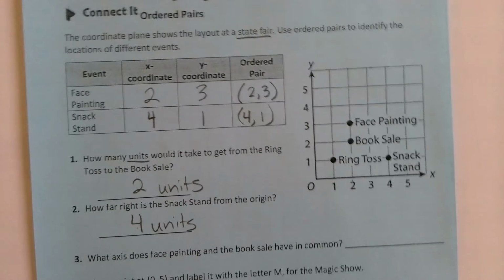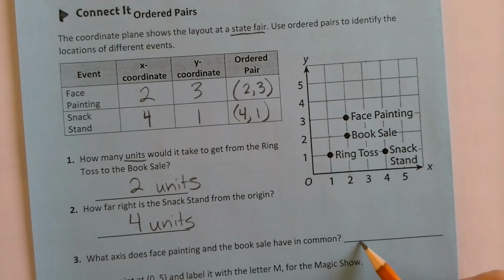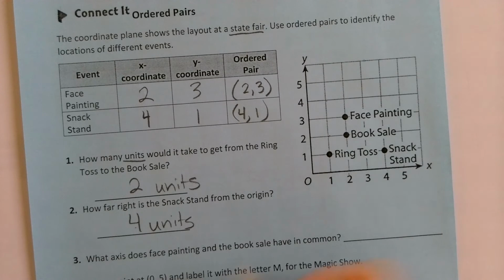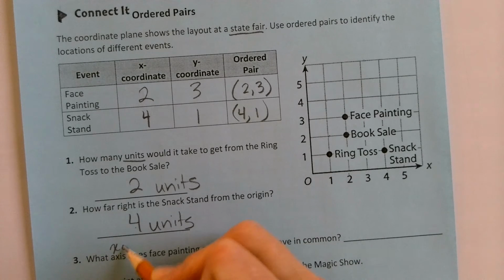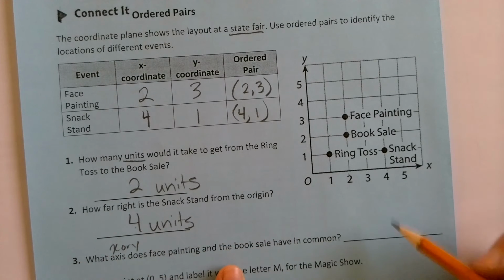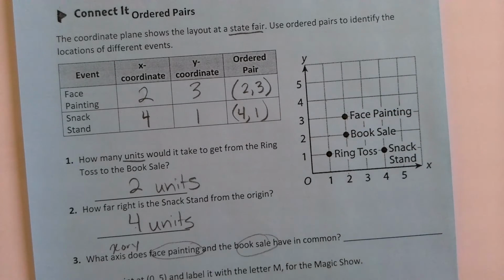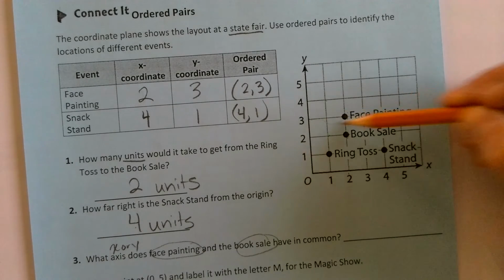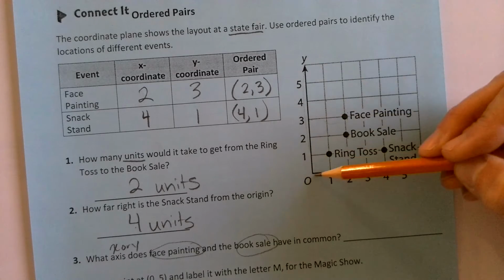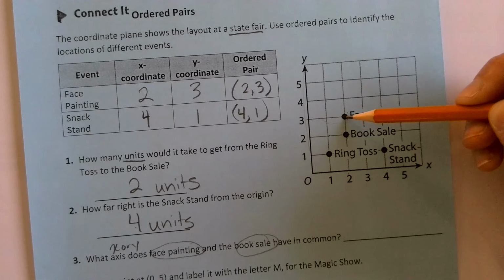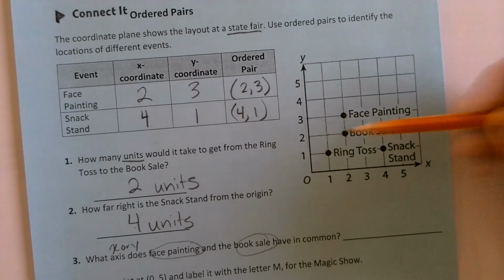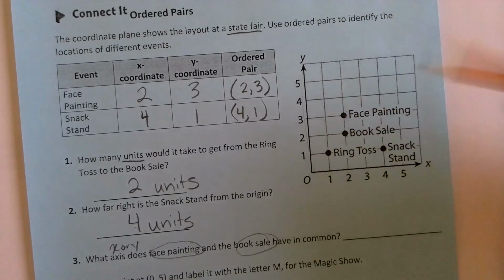What axis do face painting and the book sale have in common? Our two options are x or y. So what do they have in common? Face painting and the book sale. Okay, so face painting and book sale are both on which axis? Well, they are not lined up with the y, right? They're not both on 3 because this one's on 2. But they are both on the 2 for the x-axis.